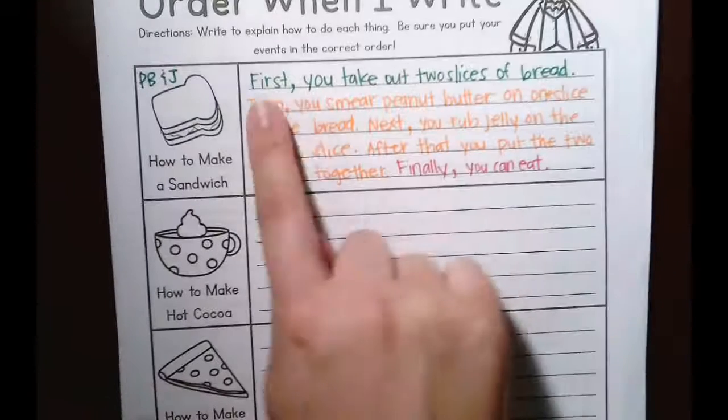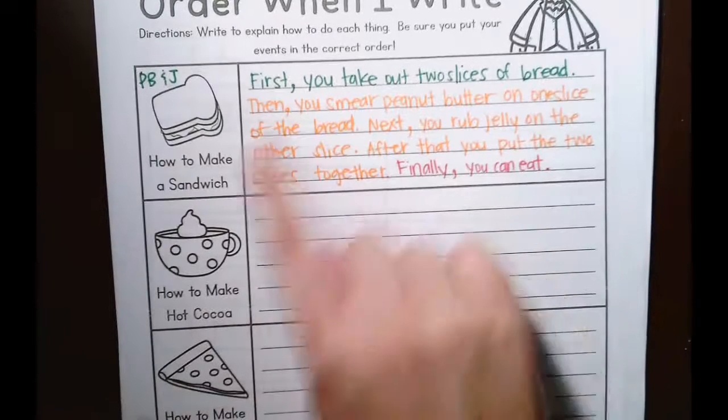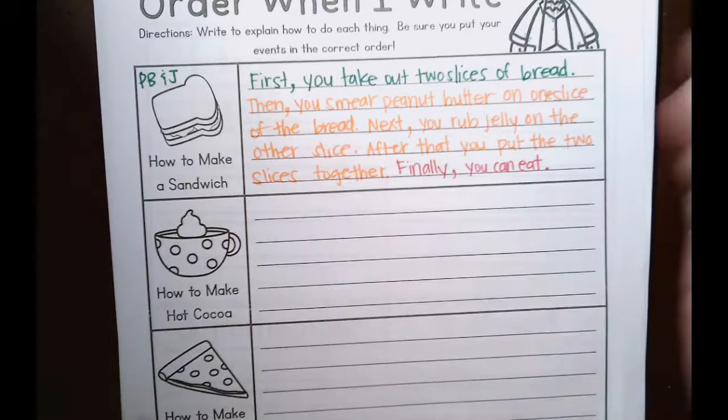Perfect. So I wrote my instructions down and then I double checked my work. Then I can move on to the next activity. All right, guys, get going.